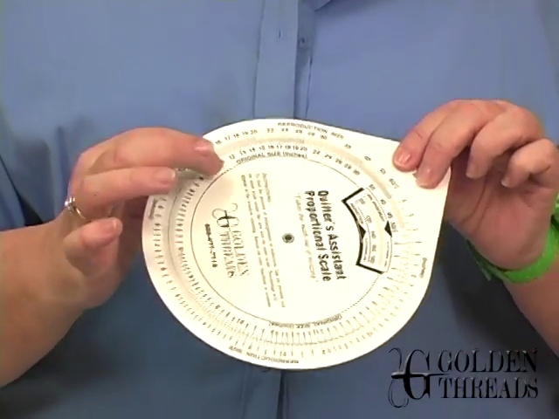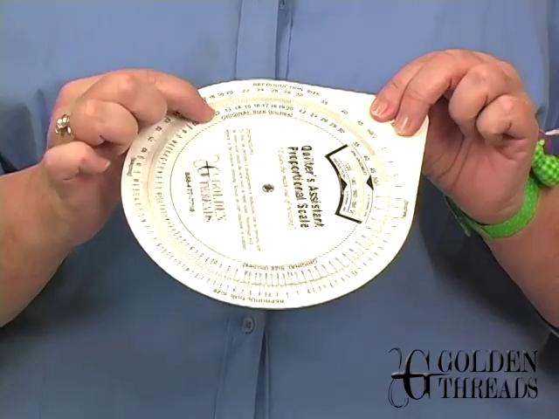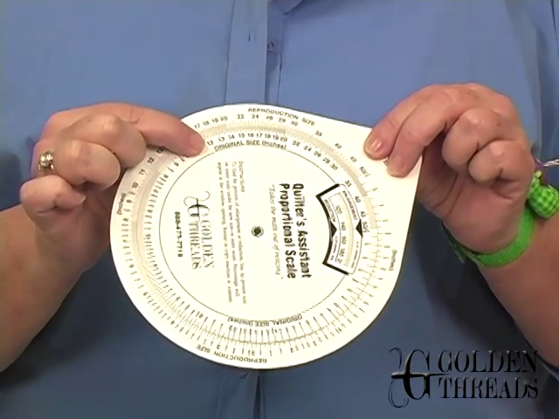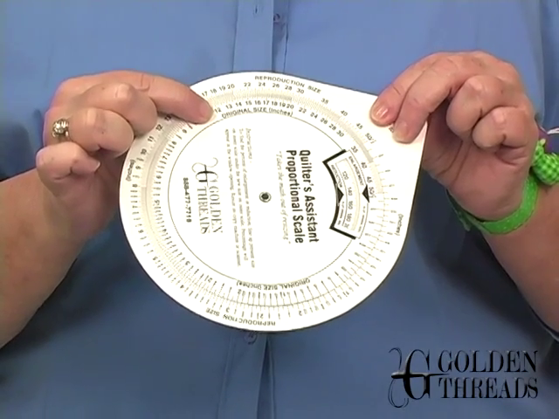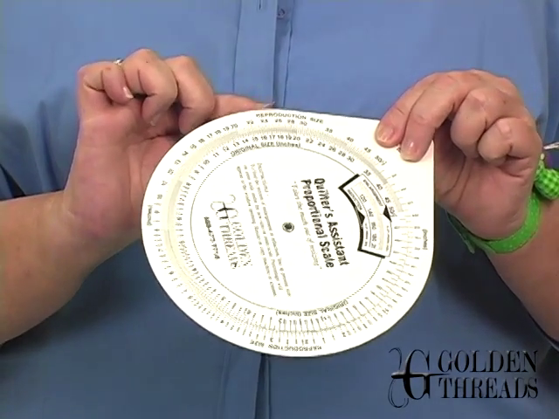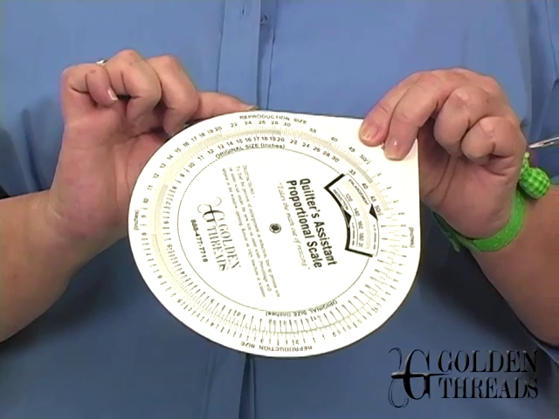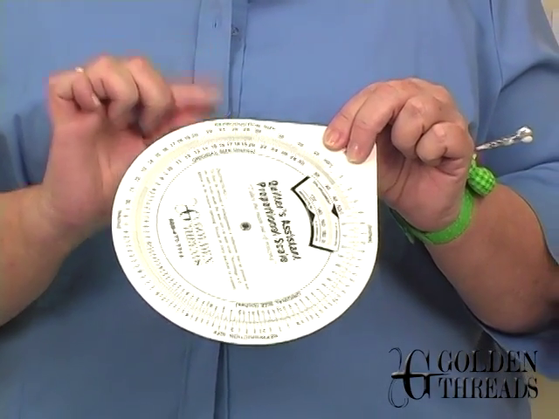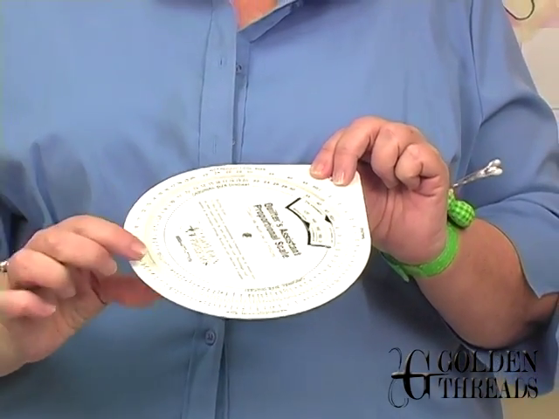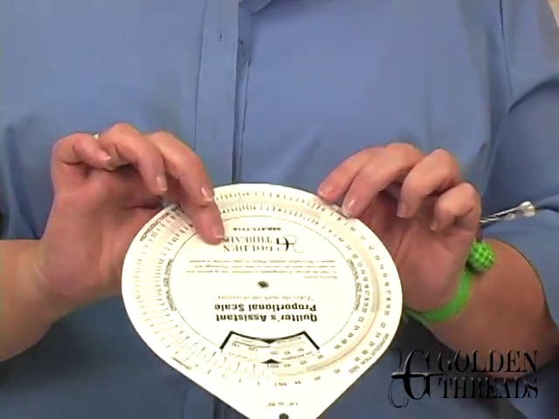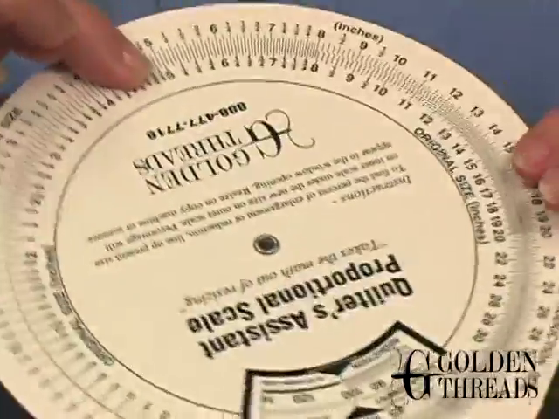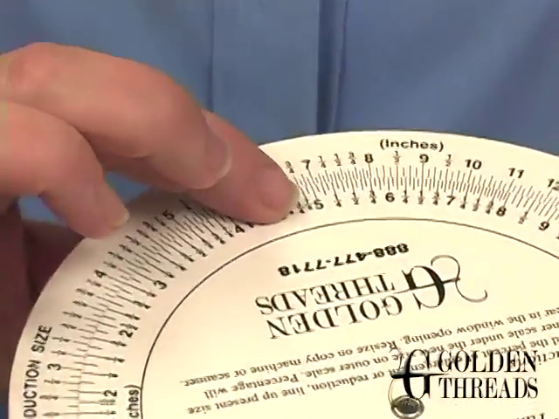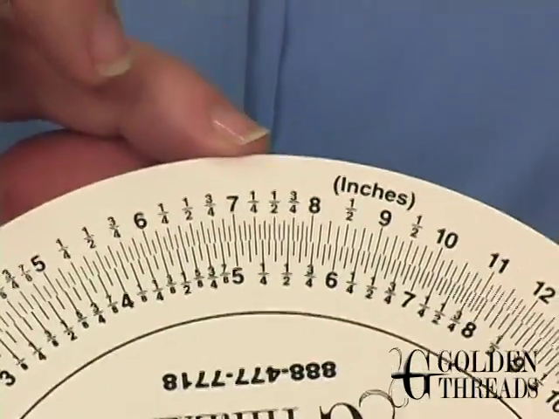Anyway, on the inside wheel, you can see that it says original size. That's the original size of your pattern, the one that is printed in your book or your pattern packet. The outside reproduction size is the size that you want your new design to be. So if you remember, my flower in my book was 5 inches. So I'm going to turn this and find the 5-inch mark on the inside wheel, and I'm going to match it up with the 7-inch mark, because that's what I want my design to be.